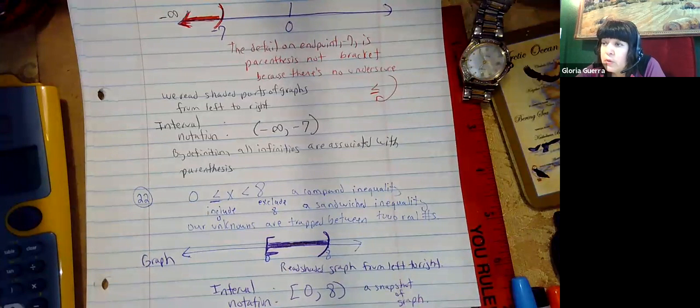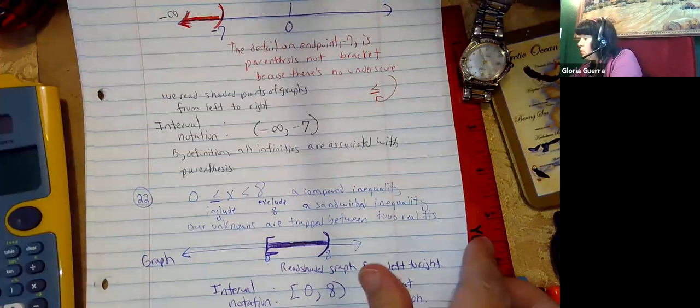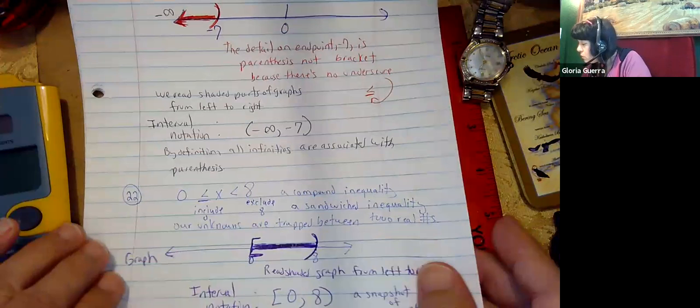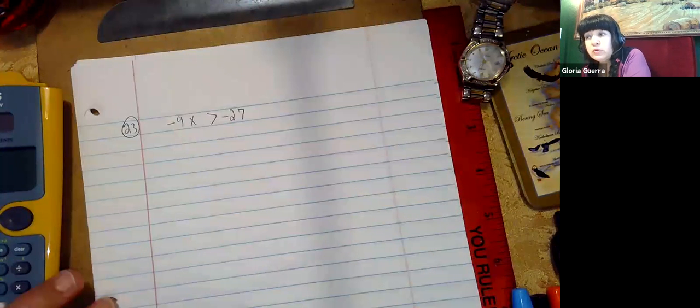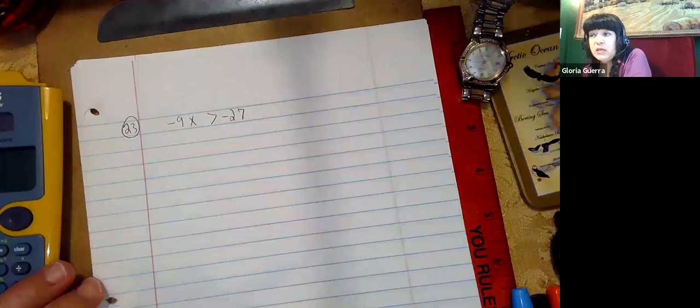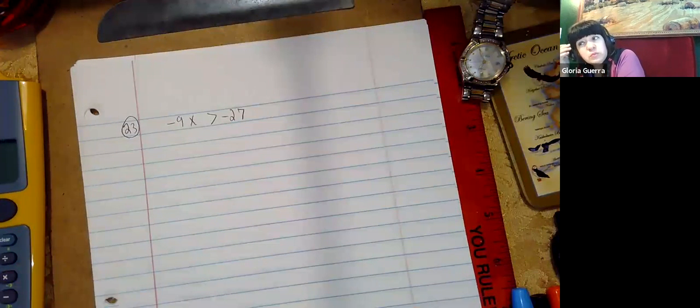Okay, now we go to 23. -9x is greater than -27. Okay, so here you're going to have to do a little bit of solving. And again, they say use the multiplication property of the inequalities. Really, it's division.